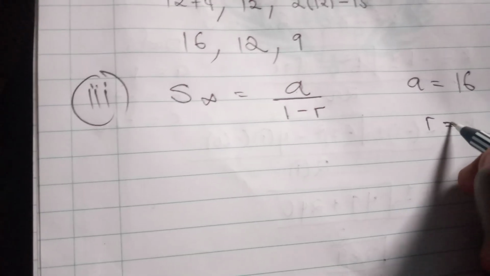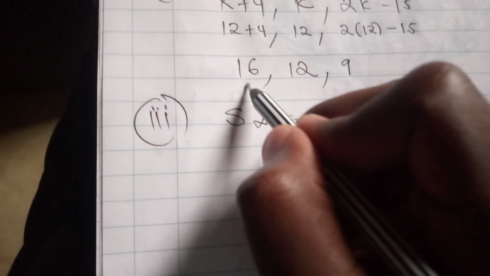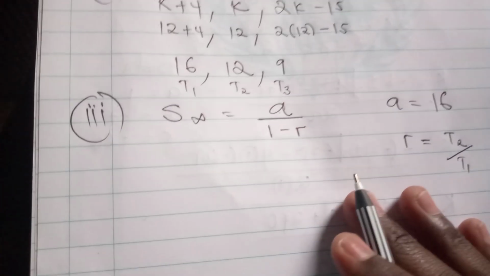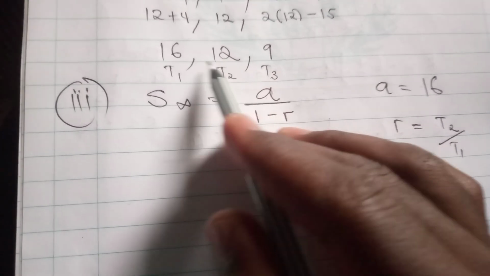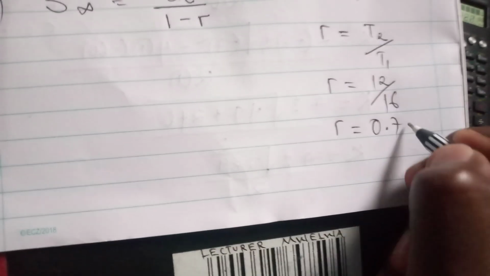And the common ratio you can calculate as T2 over T1, so this is T1, T2, T3. Your T2 is 12, so common ratio is 12 over 16. When you simplify there, you are going to remain with 0.75 as your common ratio.